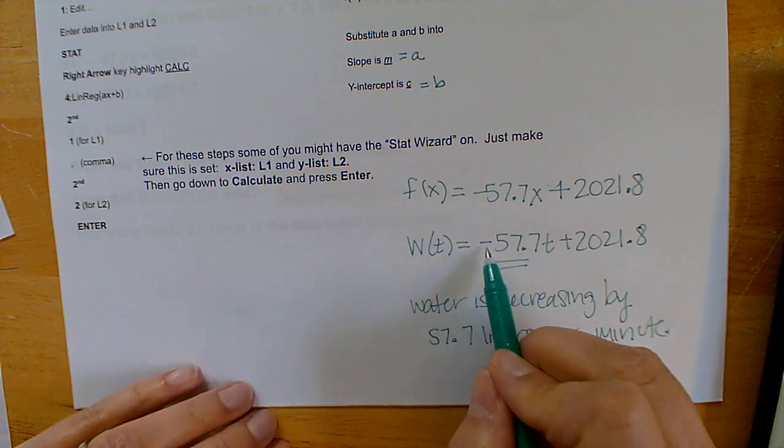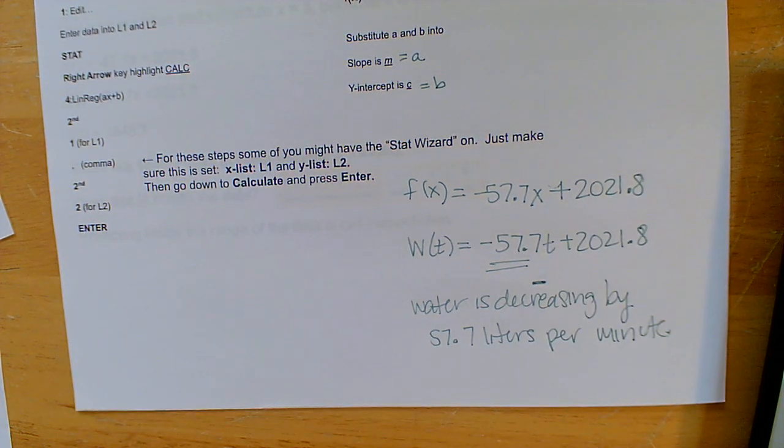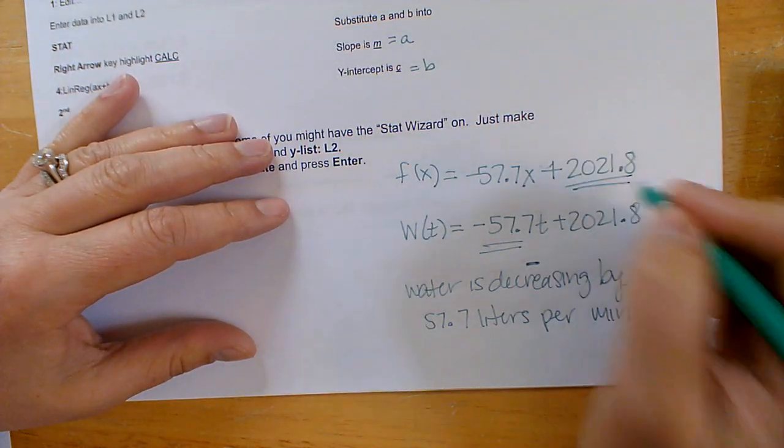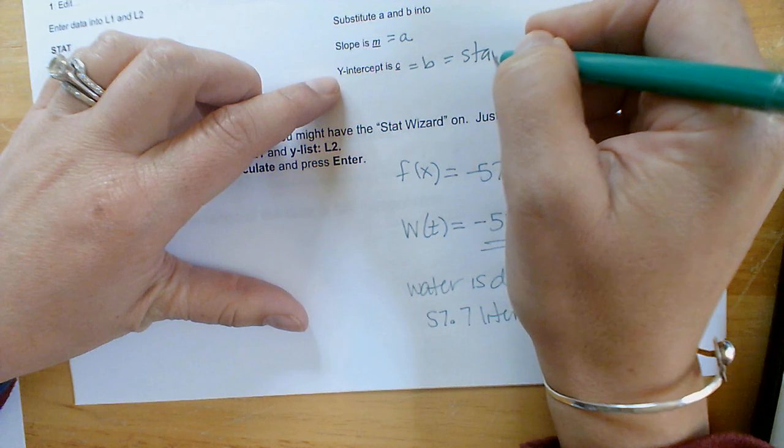Don't forget that this negative sign is my word decreasing. So just be careful, because if you say decreasing by negative, that's wrong. You either use the decreasing word or you use the negative symbol. This number right here is my y-intercept. This is my start amount.